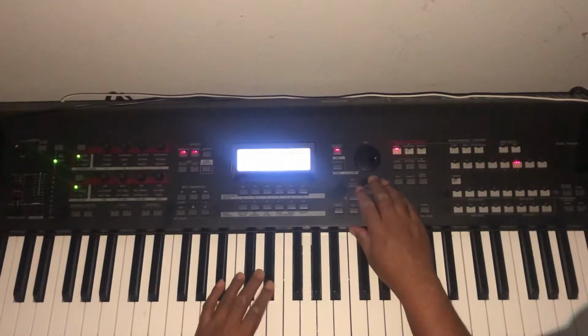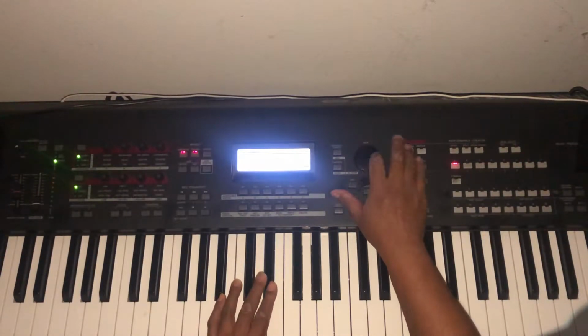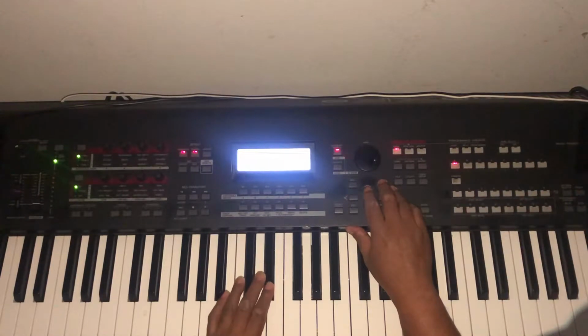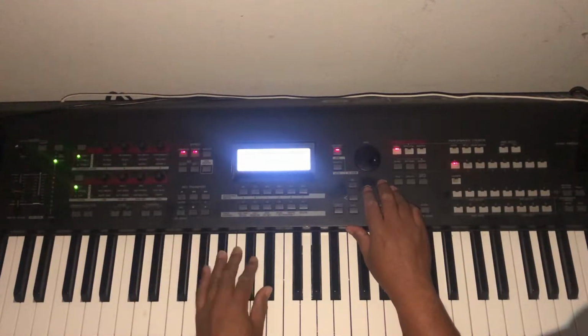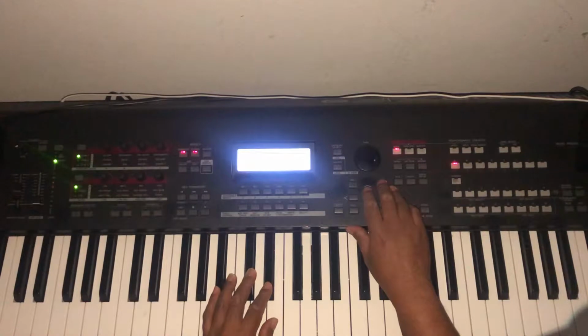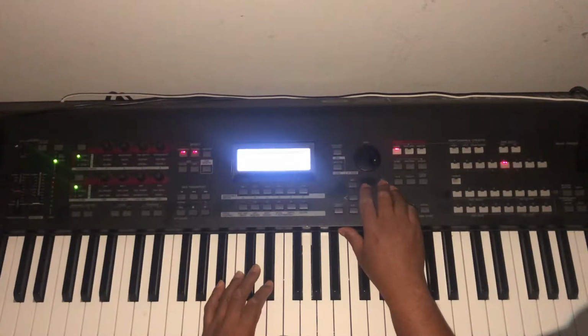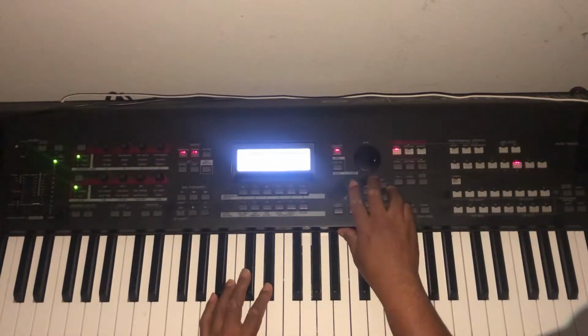Okay. Now you're going to use the data wheel counterclockwise. Turn that counterclockwise, and you'll be at the beginning of the category search. This is the category piano. Then we have the electric pianos, organ, guitar, bass, strings, horns, sax, and woodwinds. And then you get into your synth leads, and so on and so on. Okay, so you pick your category that you want to deal with.